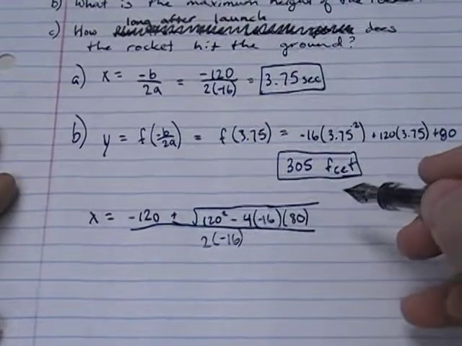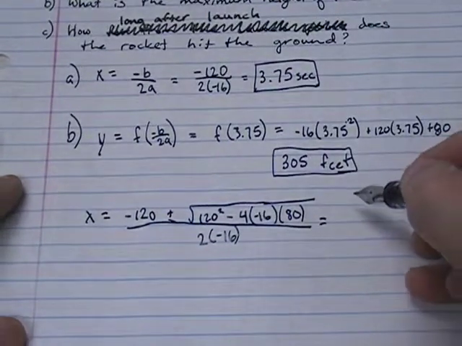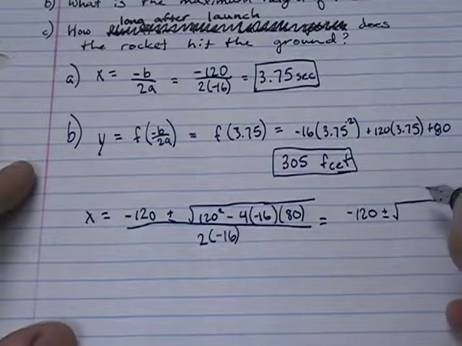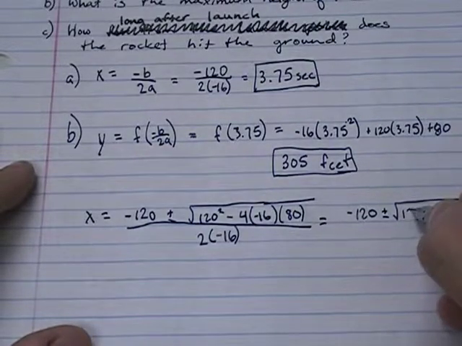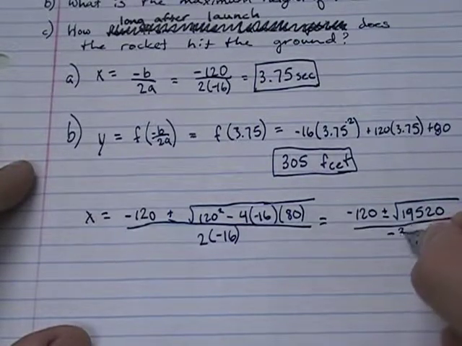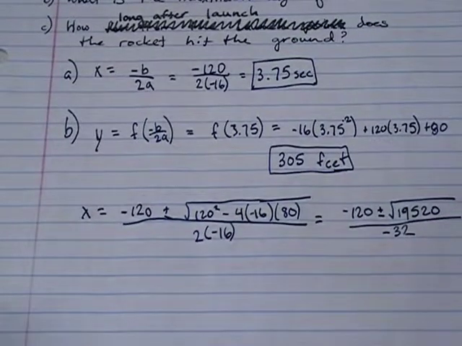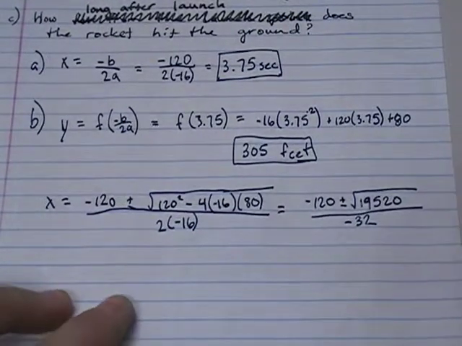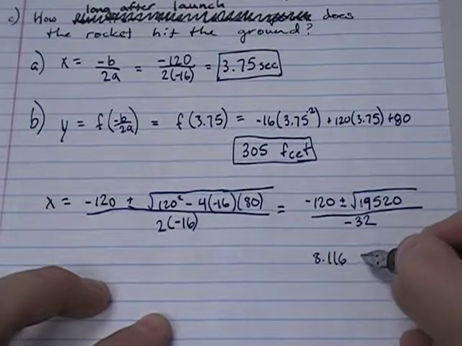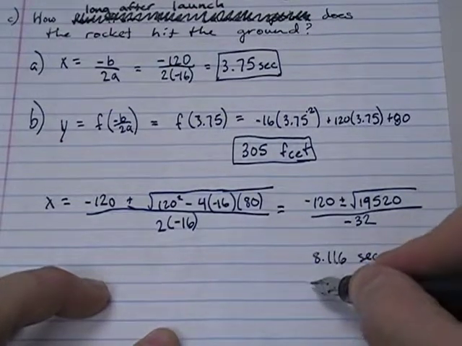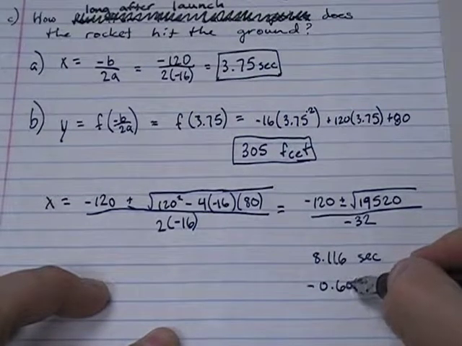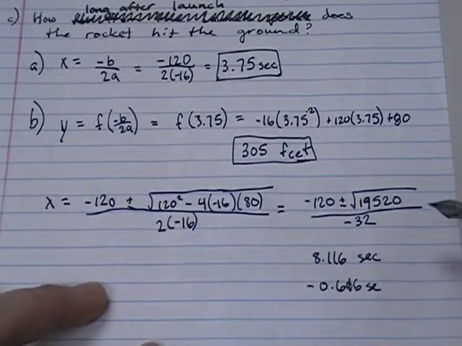2a. And then, of course, if I simplify that, I end up with negative 120 plus or minus the square root of 19,520 over negative 32. And if I plug those two into my calculator, I get 8.116 seconds and negative 0.616 seconds.